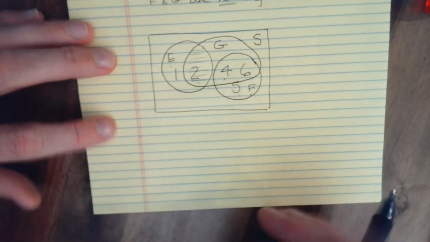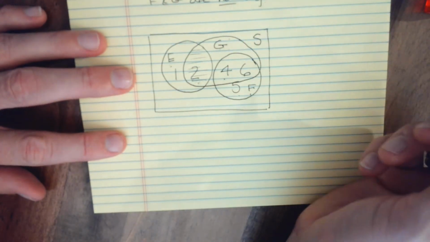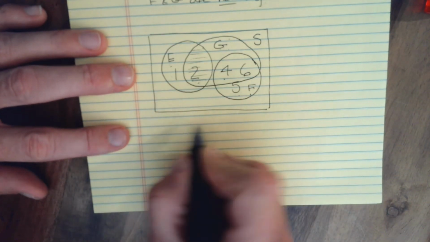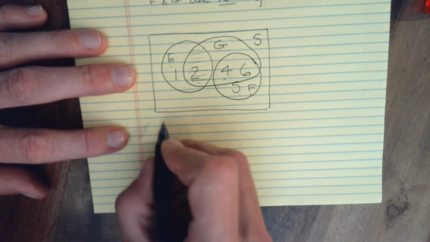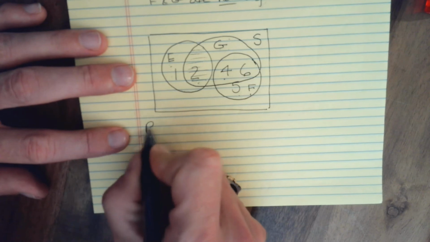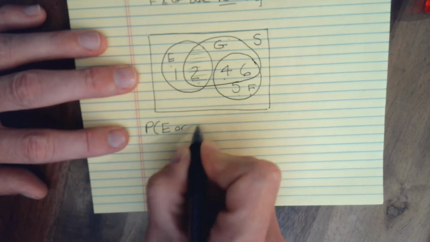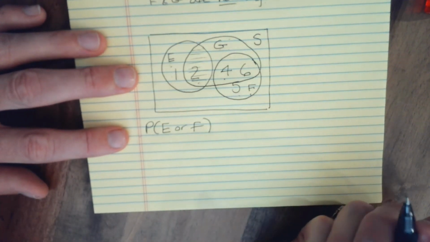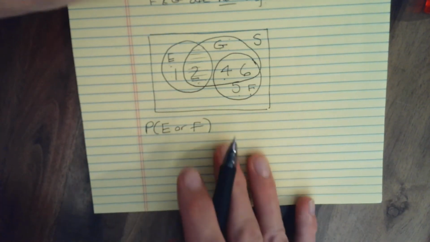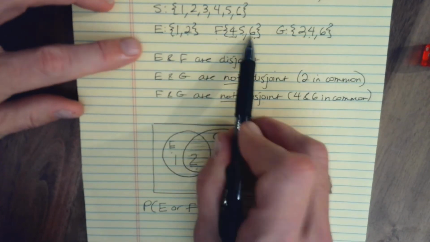The notion of disjoint comes in handy if we want to know the probability of one thing or another happening. For instance, let's say we want to know the probability of E or F. This means that you could have an outcome from one or the other of these.